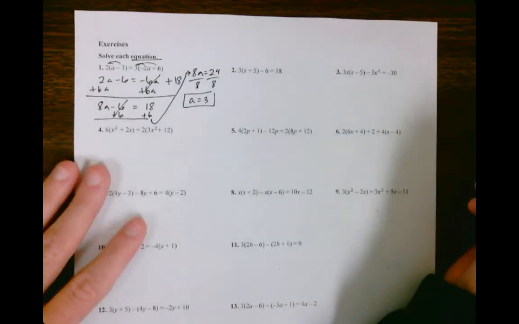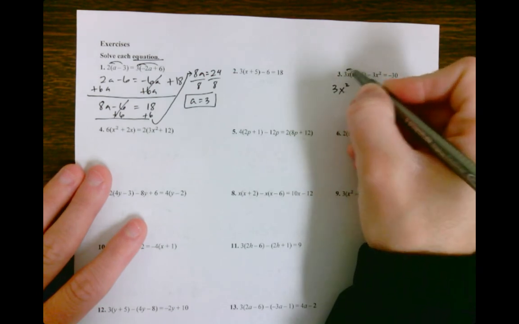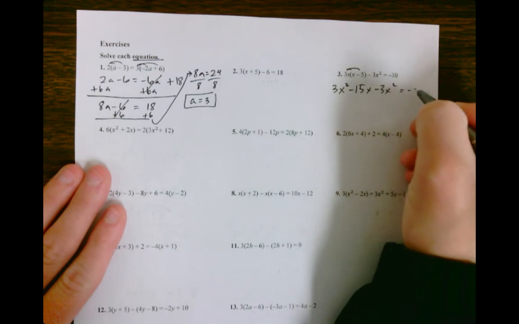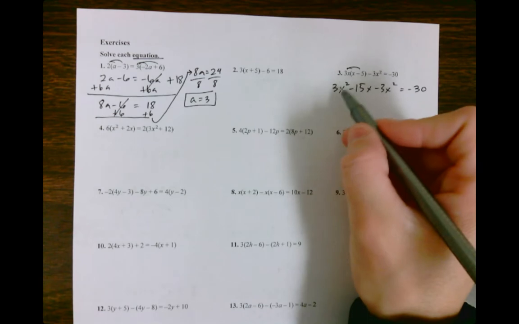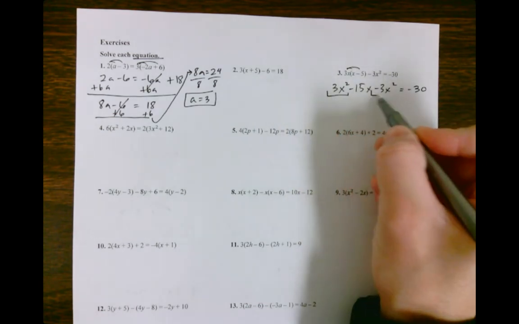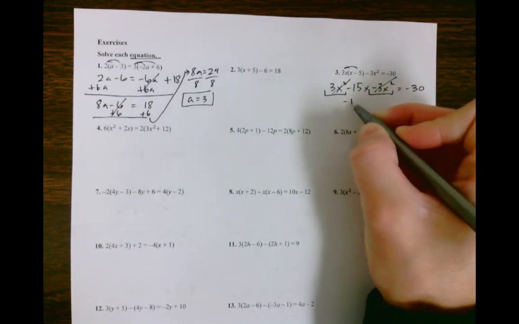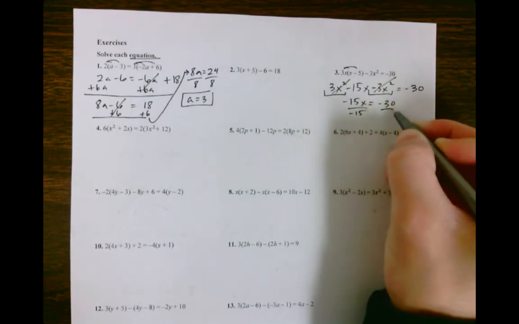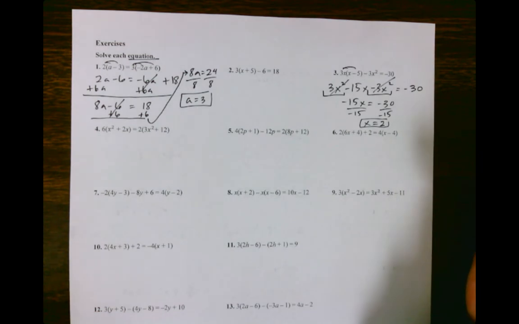Number 3, we'll do 3 quick. That should give me 3x squared minus 15x minus 3x squared equals negative 30. Remember, combine first. So notice we have 3x squared and negative 3x squared on the same side of the equal sign, so those cancel each other out. So you have negative 15x equals negative 30. Divide by negative 15. X gives me 2.